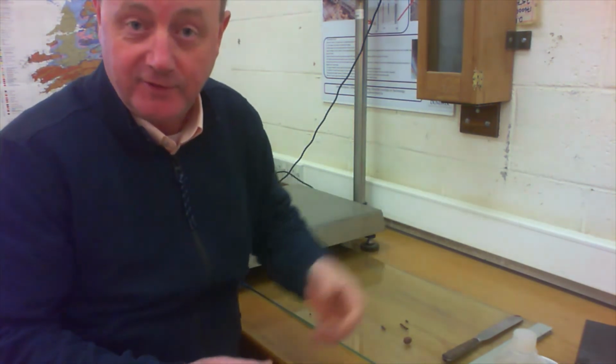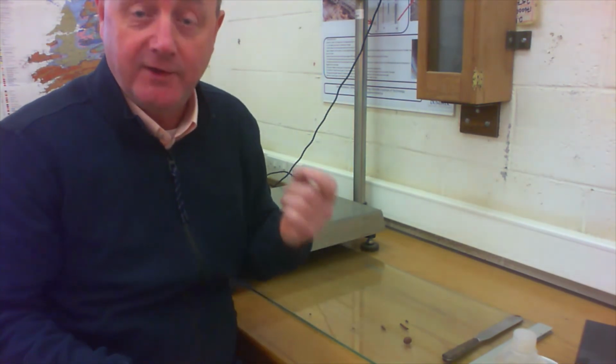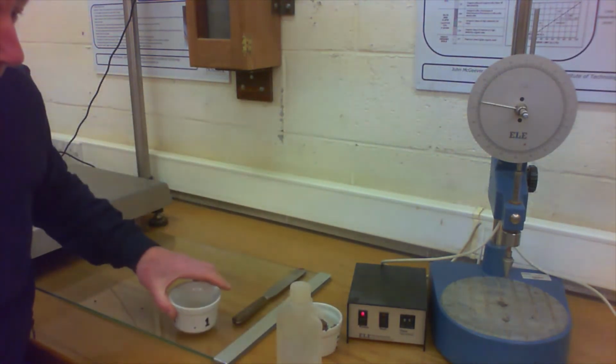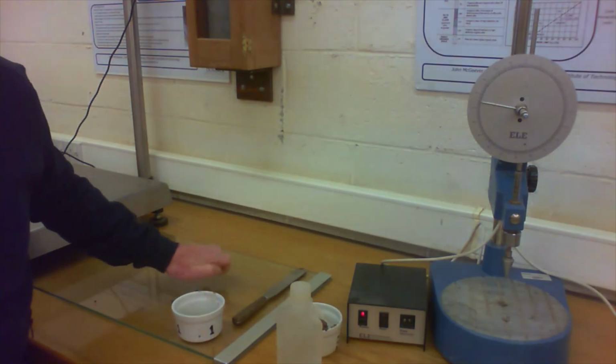I'll pop it into the drying oven for 24 hours at 105 degrees centigrade and measure the moisture content tomorrow after the 24 hours. So what we're going to do next is to process the results from the Atterberg limit tests, the liquid limit tests, which we did here with the penetrometer, and the plastic limit tests, which we've just done using the sample on the glass plate.